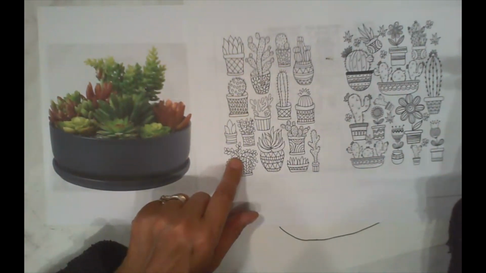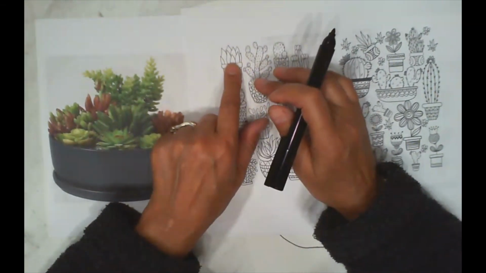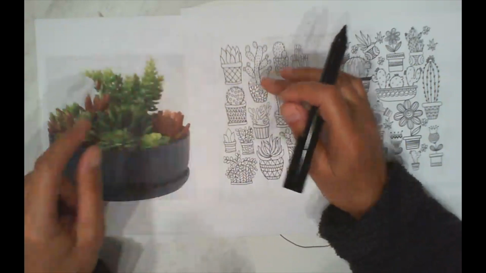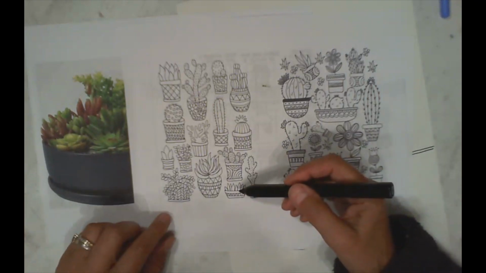And then when we're doing the plants with the little spiky leaves, it is just a simple series of repeated shapes drawn over and over. These happen to be pointy at the top. These over here are a little shorter.